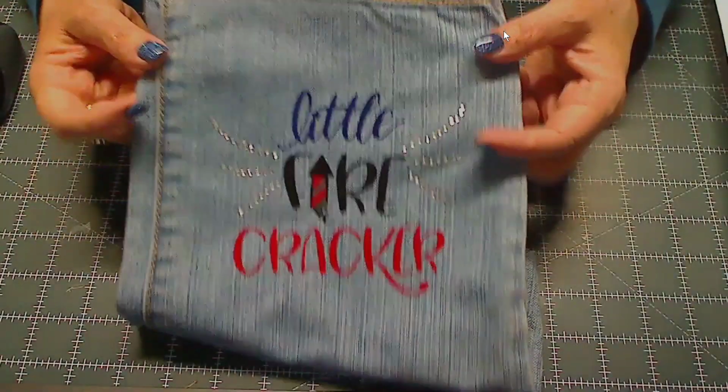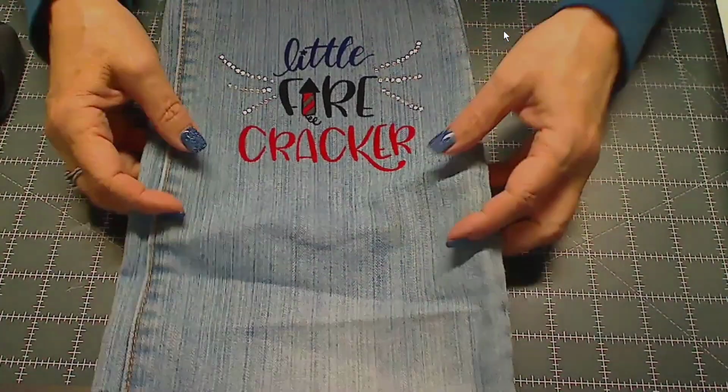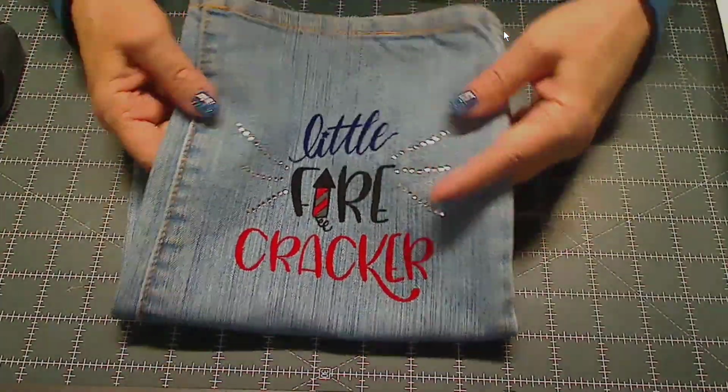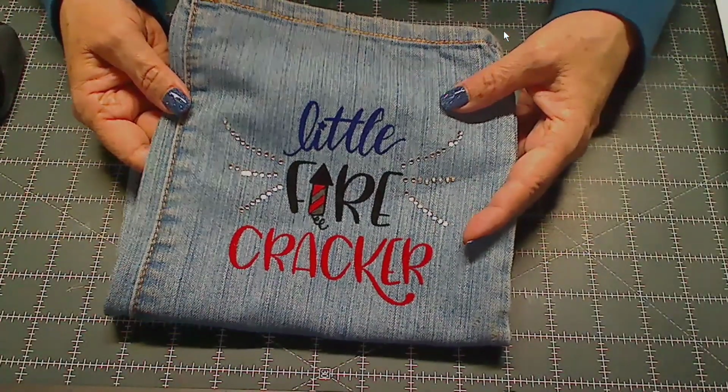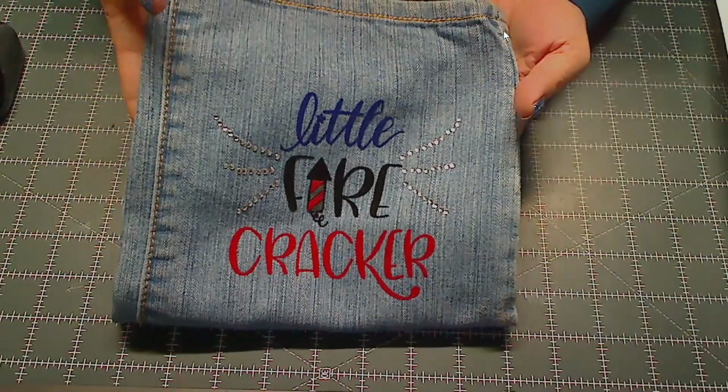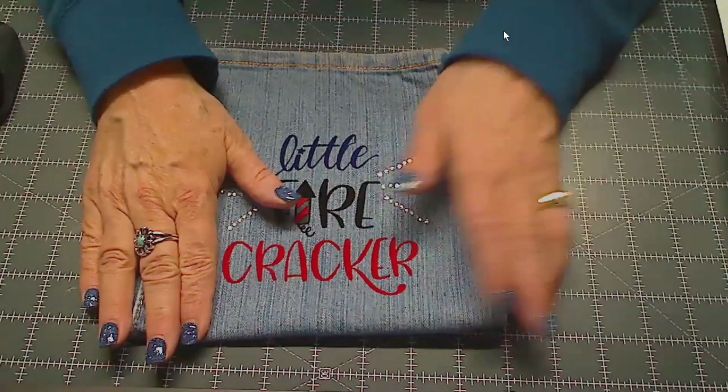There again, this is just a leg of some pants I was just practicing on. And this I had done, I guess, last 4th of July, little firecracker. I thought that was cute. This could actually be made into a little purse or something.